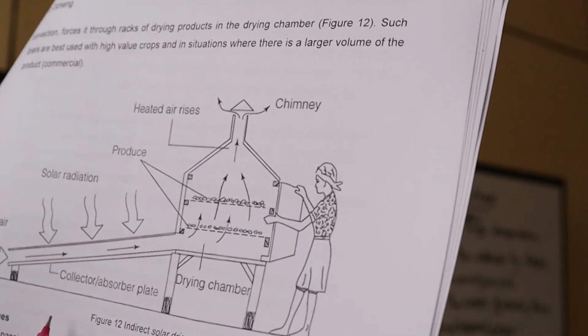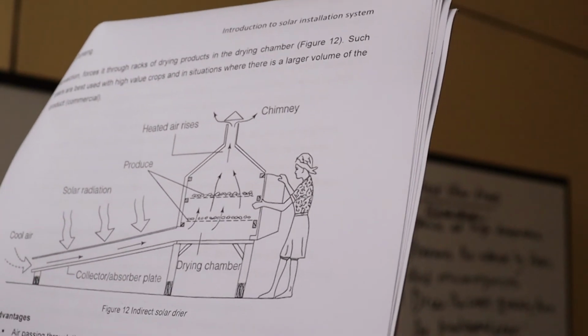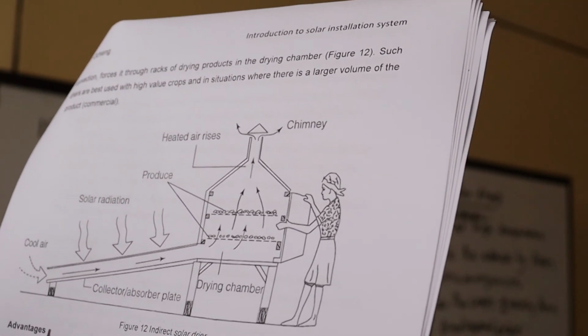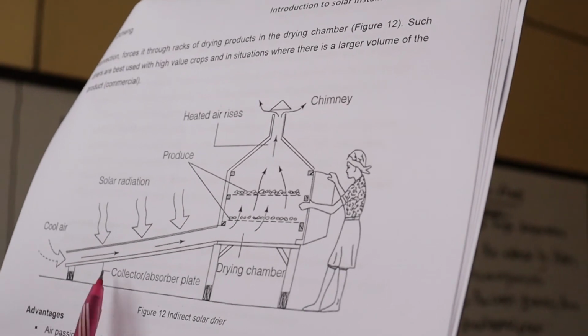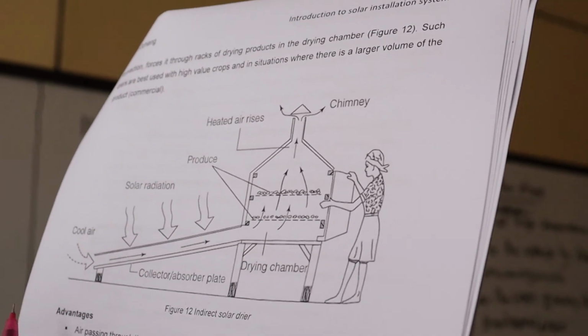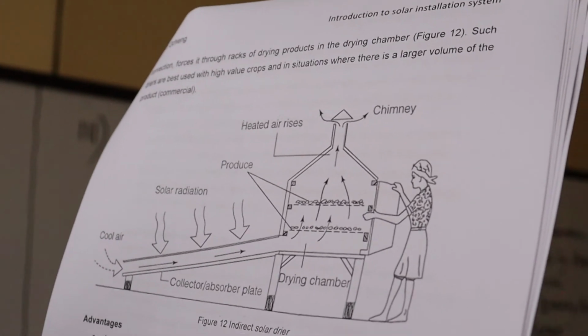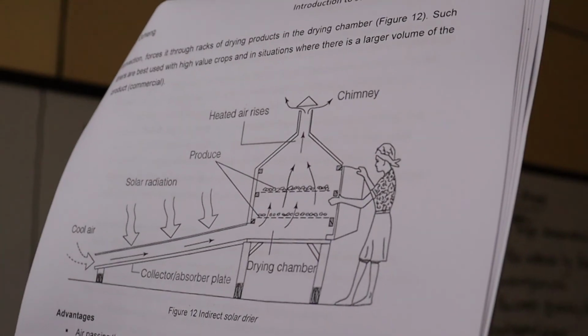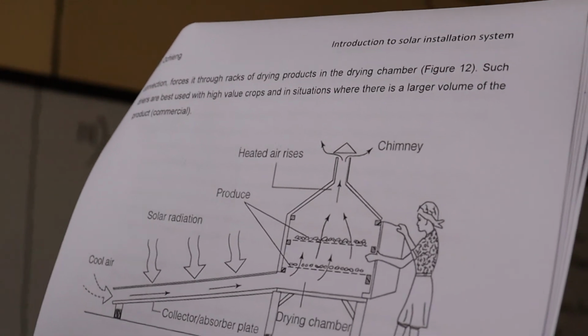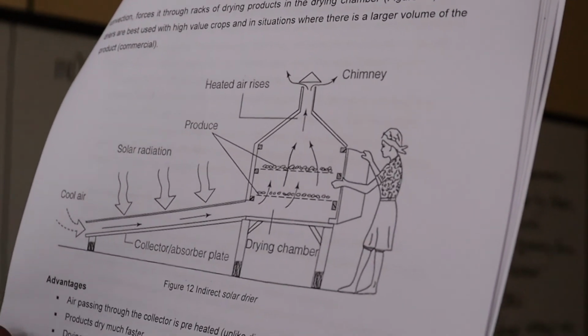So what we can see is that it is not directly exposed to the sun, but rather the flat plate collector will heat the air. It is the hot air that is going to go through the produce and remove the moisture content from the produce, and that is how the drying takes place.